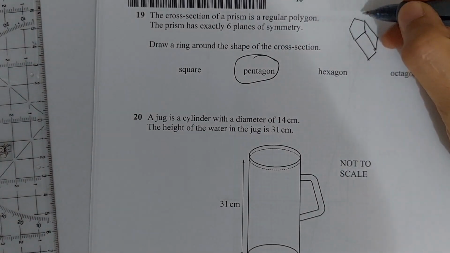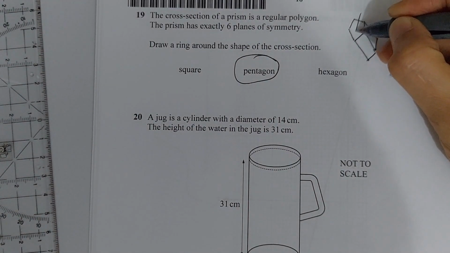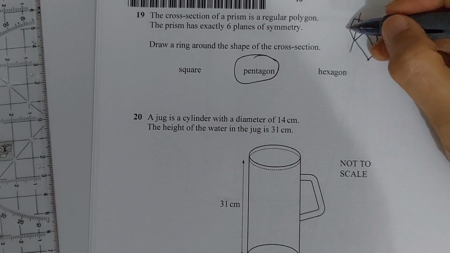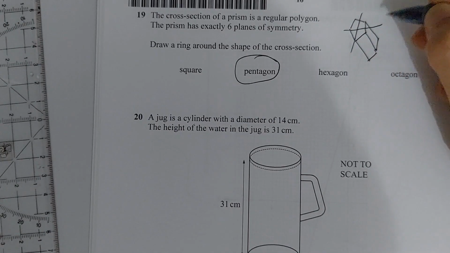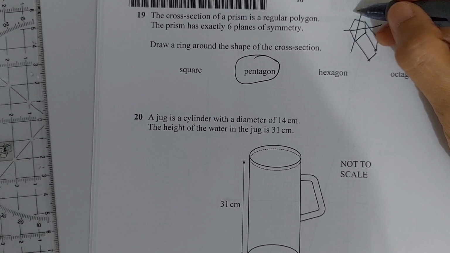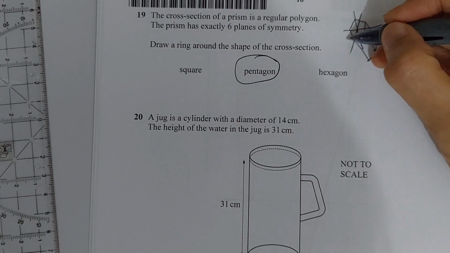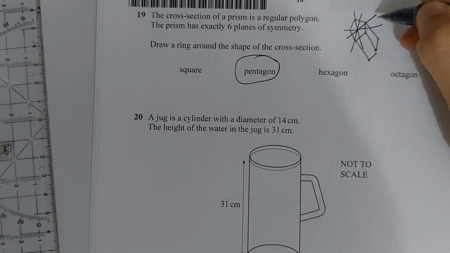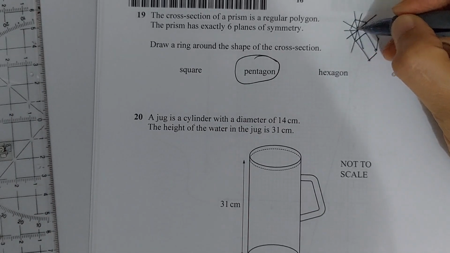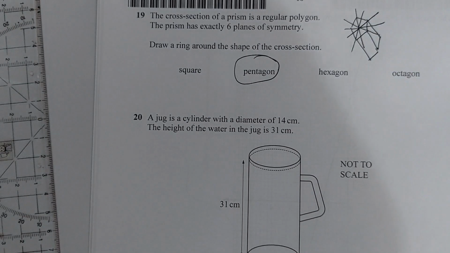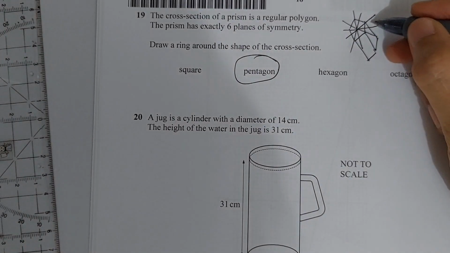Now, how many planes of symmetry? Well, the first one you will cut this way. The second one you will cut this way. And then the third one, you will cut this way. The fourth one, this way. The fifth one, this way. Right? And where's the 6th plane? Okay, you cut it this way.